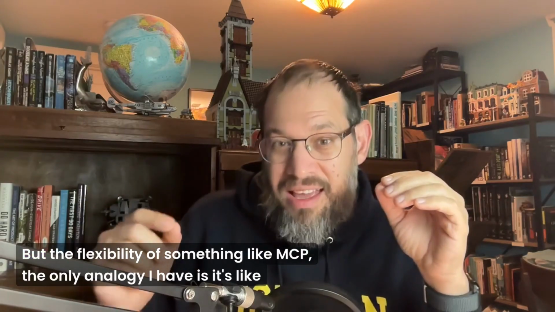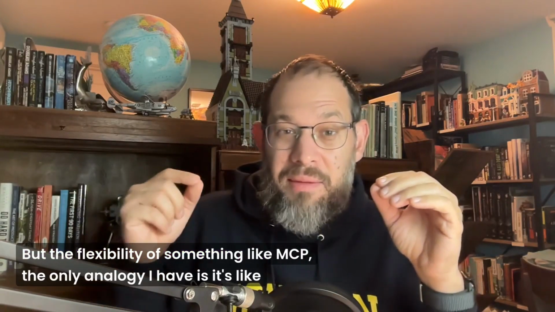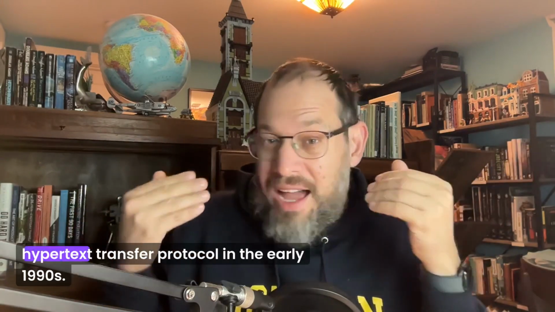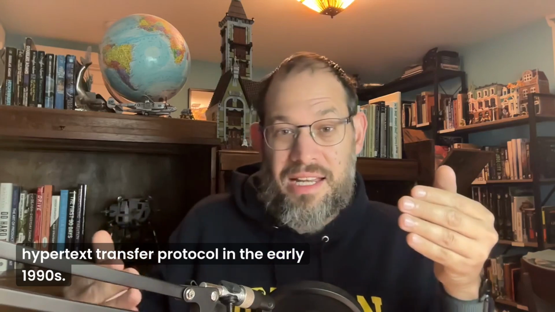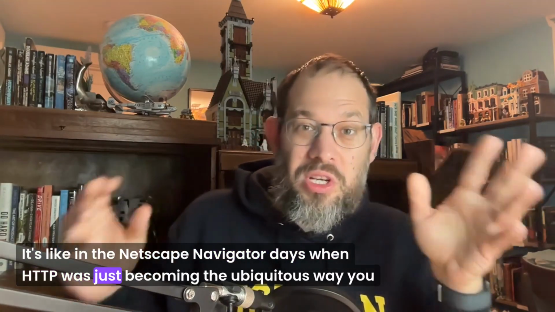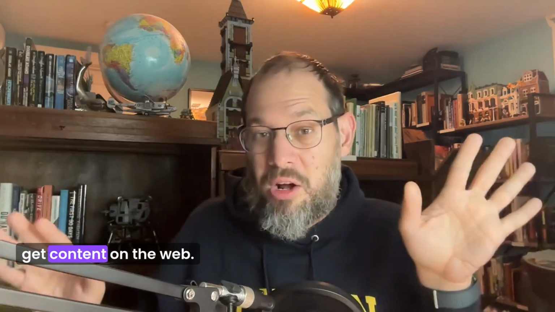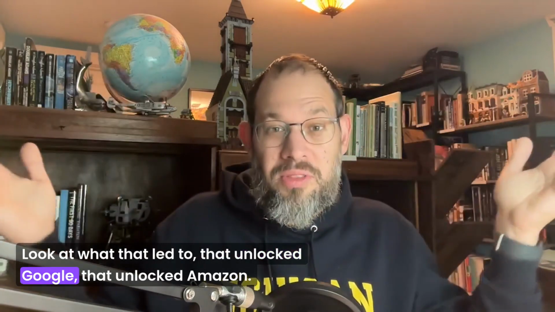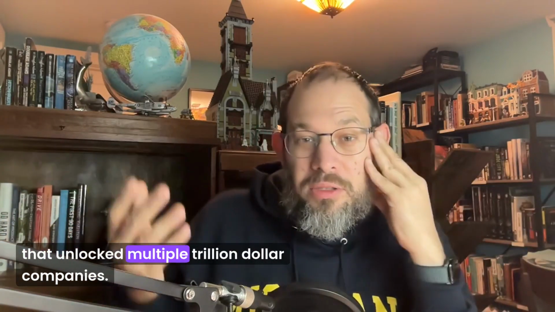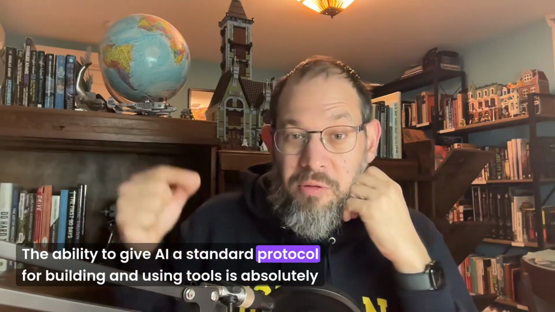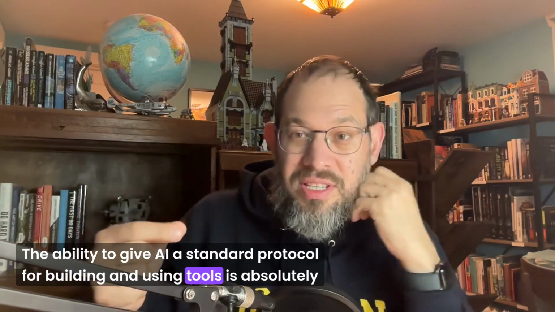But for the flexibility of something like MCP, the only analogy I have is that it's like hypertext transfer protocol in the early 1990s. It's like the Netscape Navigator days, when HTTP was just becoming the ubiquitous way you get content on the web. Look at what that led to. That unlocked Google, that unlocked Amazon, that unlocked multiple trillion-dollar companies. The ability to give AI a standard protocol for building and using tools is absolutely massive.